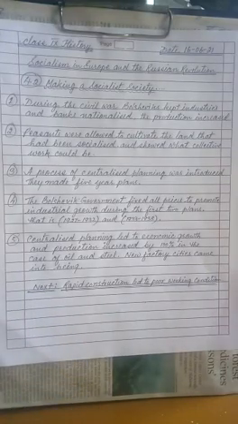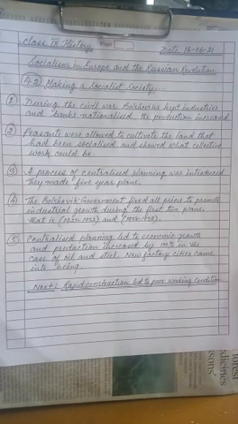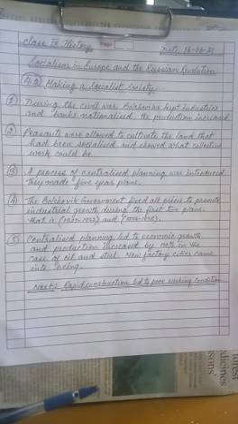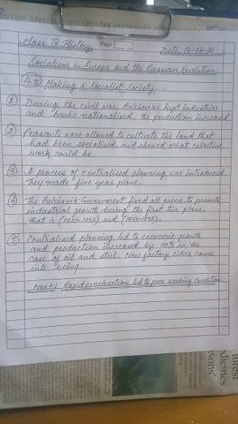We are doing history, socialism in Europe and the Russian Revolution. We have reached the subtitle 4.2, making a socialist society. Now let's go through these points. There are 5 points in this.